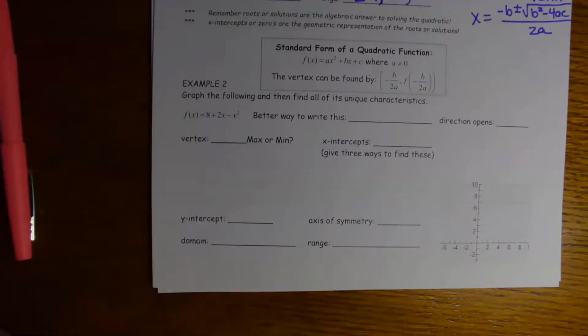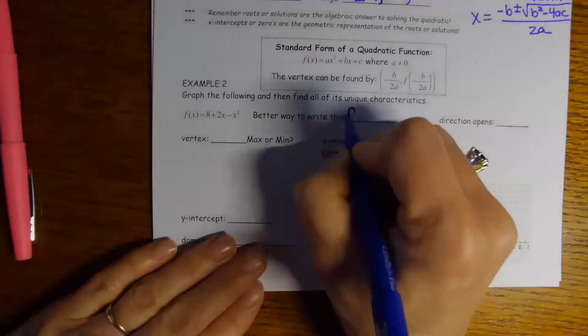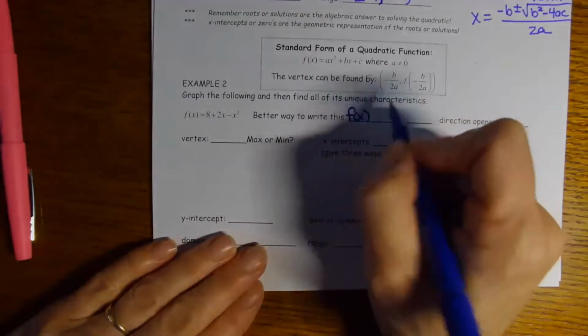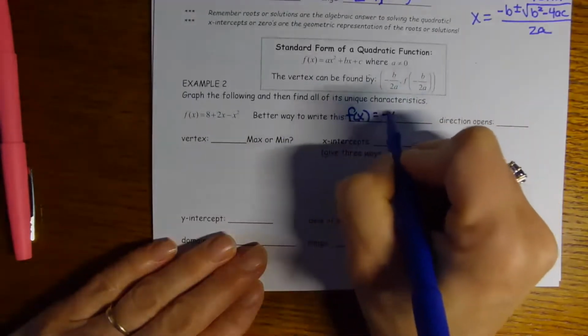What's bad about the way that one's written? Yeah, it's out of order, and that's bad. That could cause your eye to look and think that it's ABC. So if you get a parabola written and it's not in its correct order, fix it up. It will prevent you from making some little mistakes.